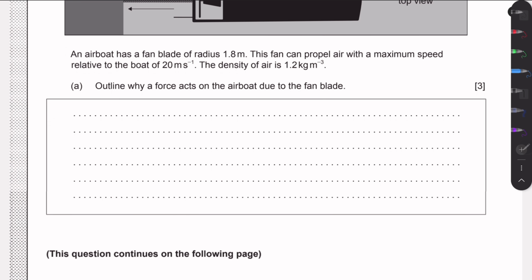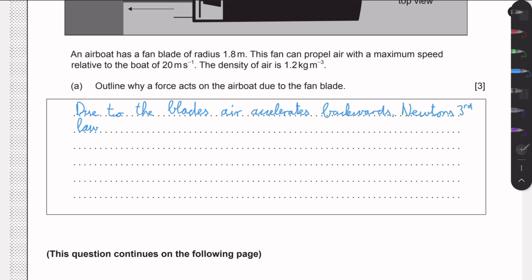So what we could say is that due to the spinning blades, air accelerates backwards. And then we know that Newton's third law states that every force has an equal and opposite reaction force.